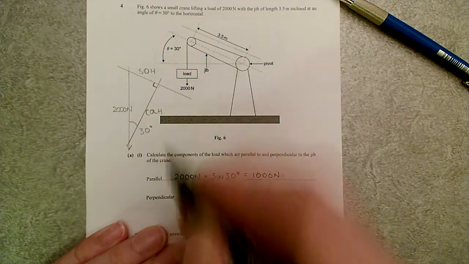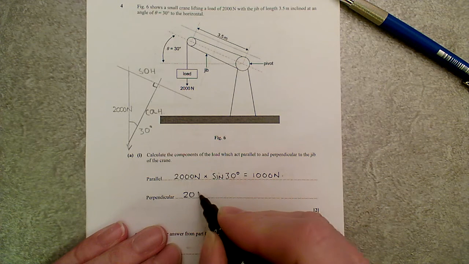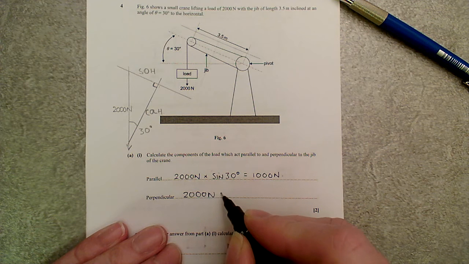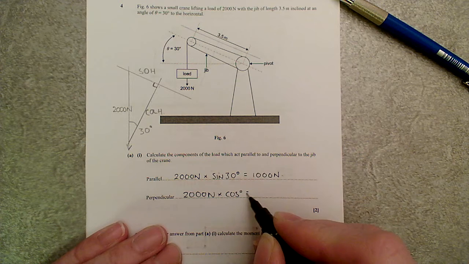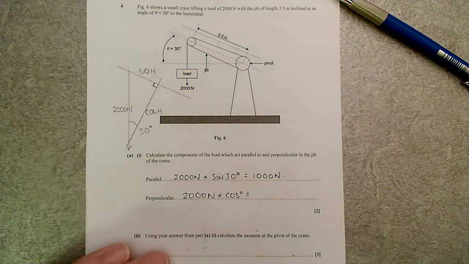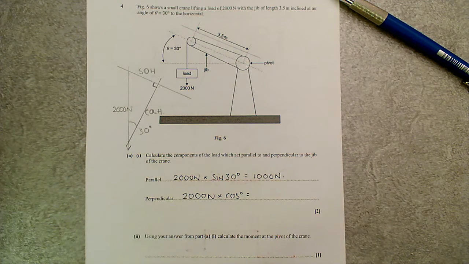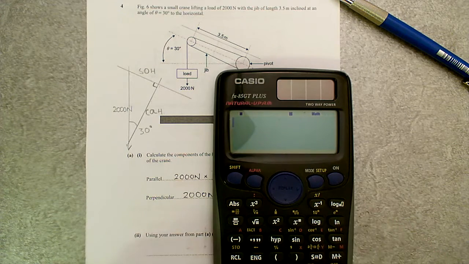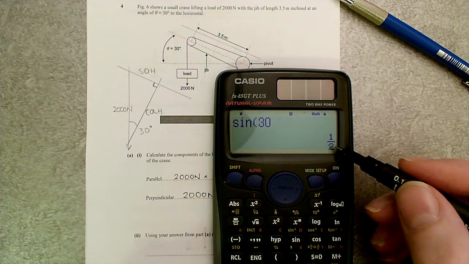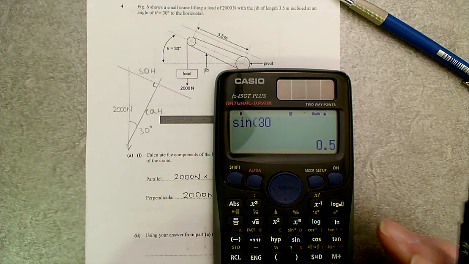Now here, perpendicular, we have our cosine. And cosine of 30, because I know my identities, I can tell you that that's going to be 0.866 on the calculator. But just to prove a point, cosine of 30 equals 0.866, and just check that sine of 30 is half, or 0.5.